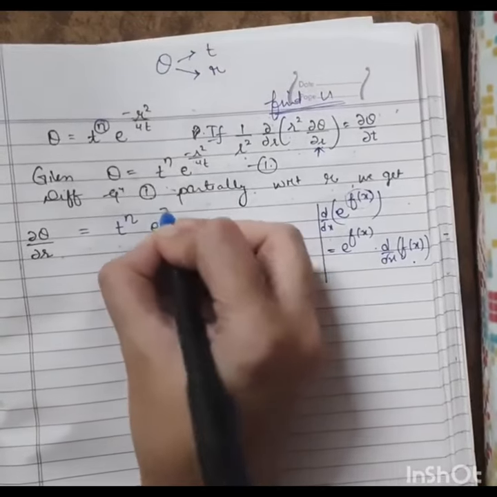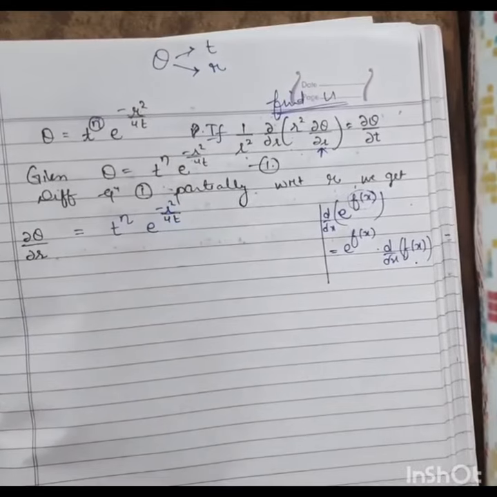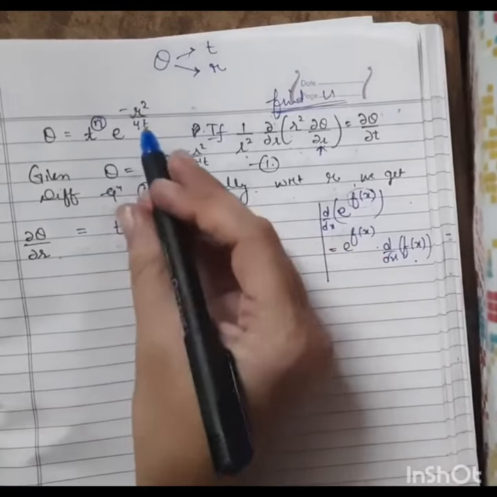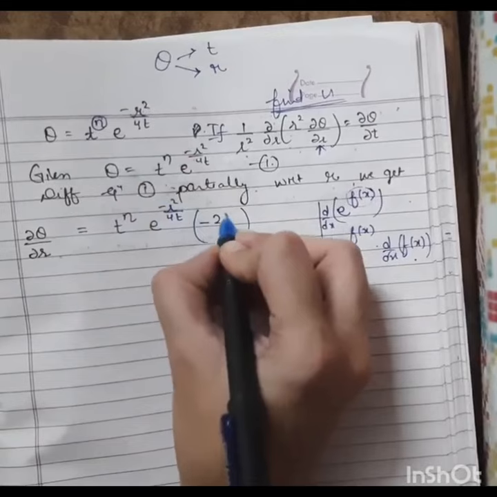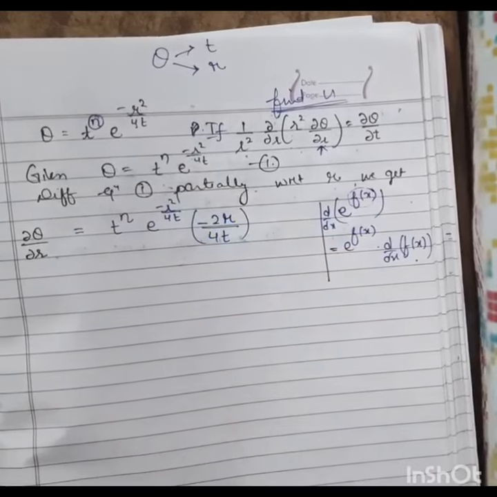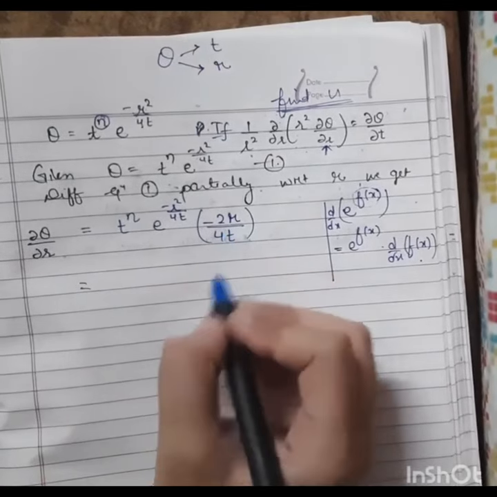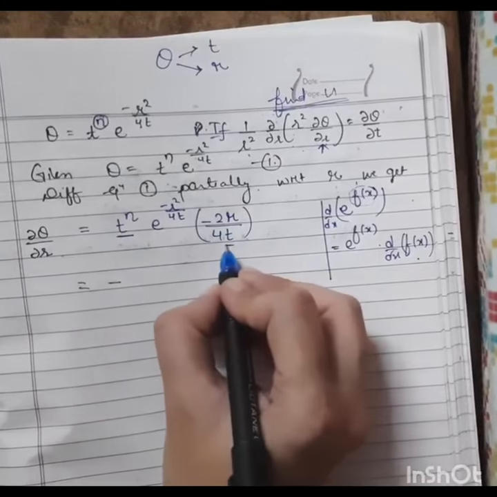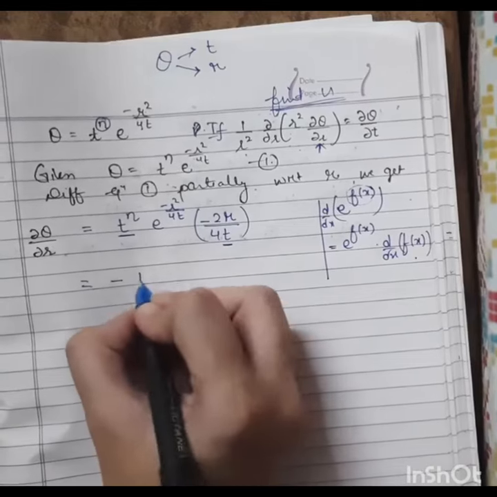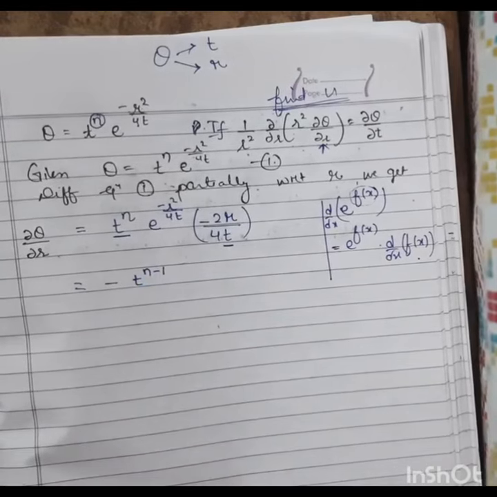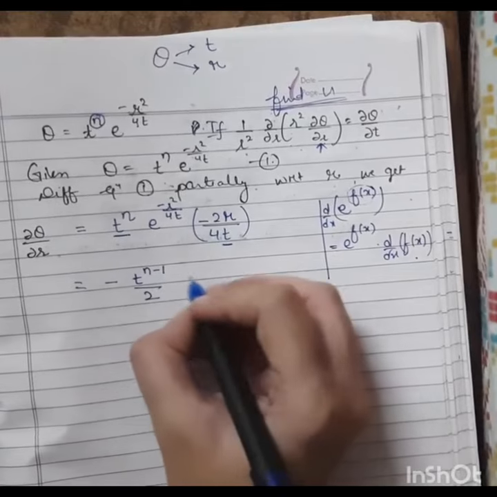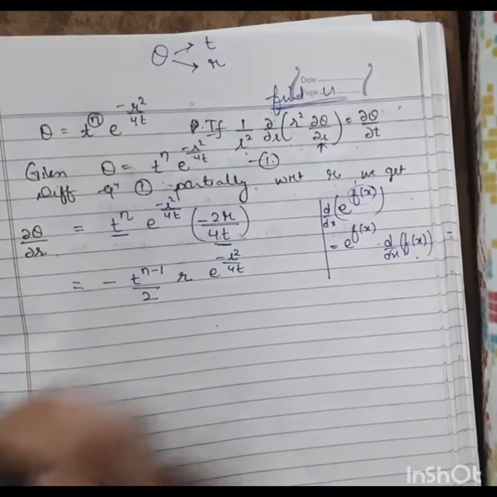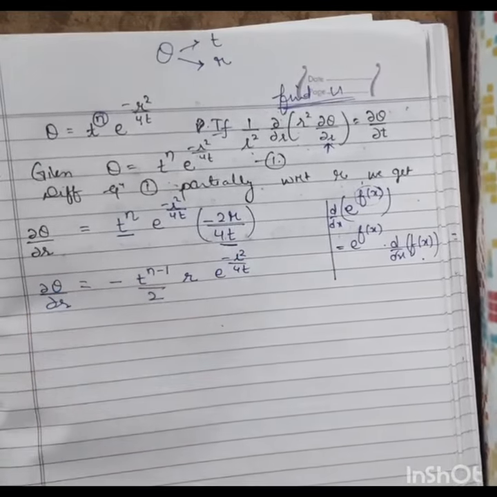So the derivative of e will be first e raised to power minus r² by 4t, along with the derivative of this angle. Now minus the derivative of r² will be 2r, and 4t is constant, so it will remain like this. Simplifying, what you get here is minus, see this is t raised to power n, and here there is t, so this will be t raised to power n minus 1. This is 2 upon 4, that is, 2r e raised to power minus r² upon 4t. This is my ∂θ/∂r.